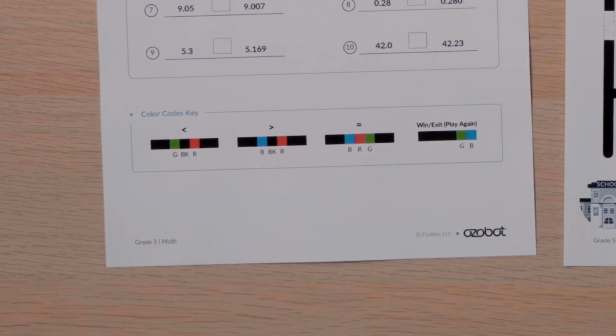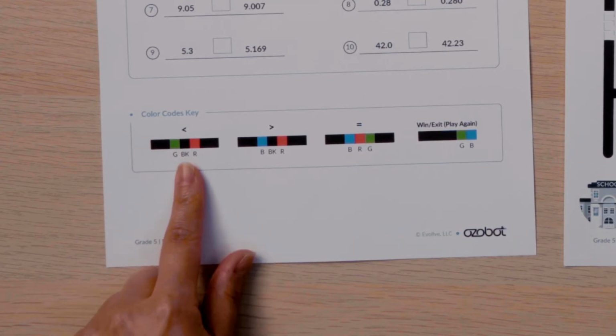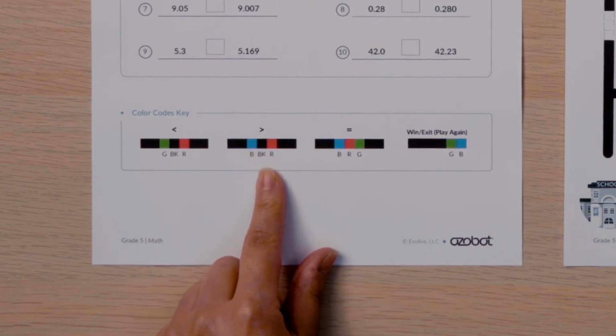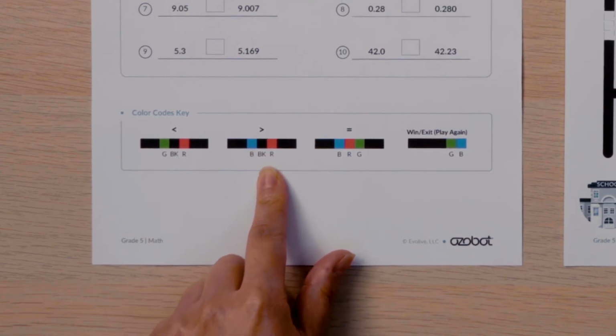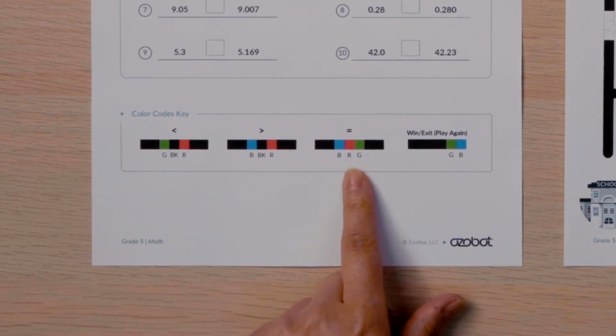If your comparison is less than, the missing color code sequence is green, black, red. If your comparison is greater than, the missing color code sequence is blue, black, red. If your comparison is equal to, the missing color code sequence is blue, red, green.